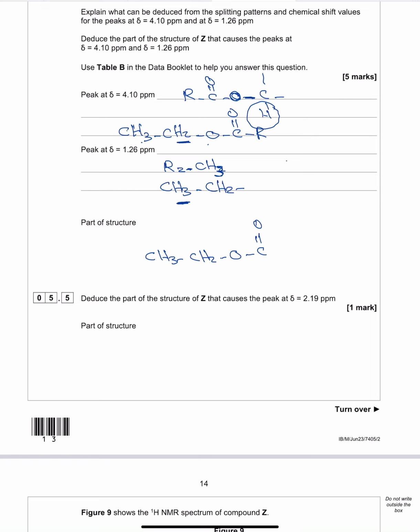When you refer to the data booklet, 2.19 must be coming from a hydrogen on a carbon next to a carbonyl group. And referring to the data booklet, it's going to be the RCO and then CH.